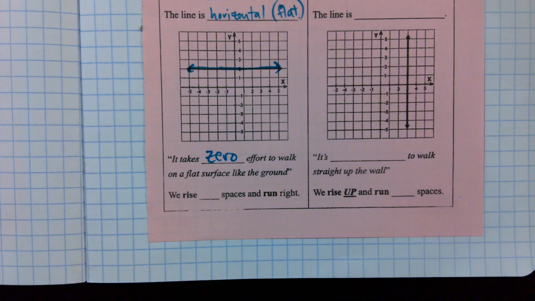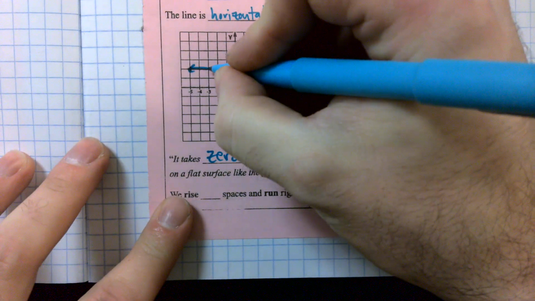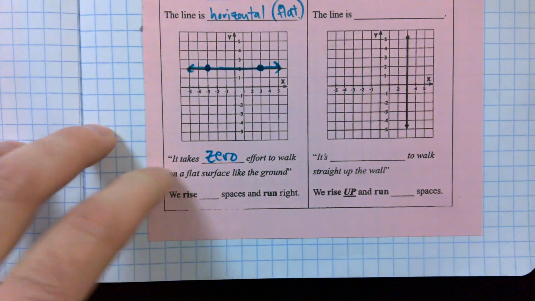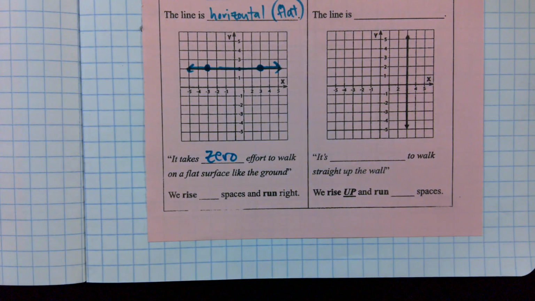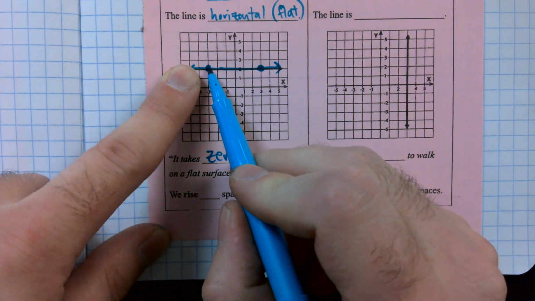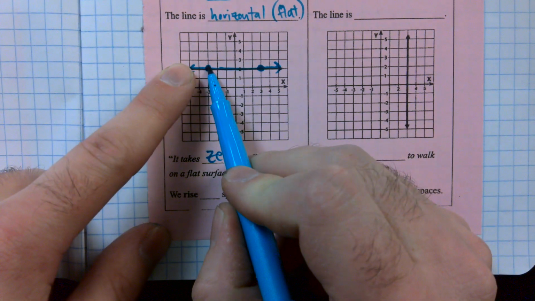Now, if we were actually going to do our procedure, let's say I've got a point right here, and a point right there. Go ahead and make those 2 points on your flat line. All right? I'm always going to start on the left. Here's my leftmost point, and I'm going to rise first.